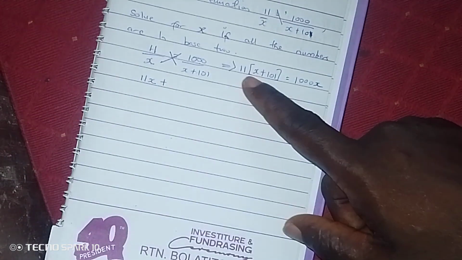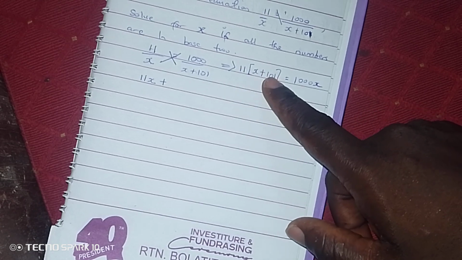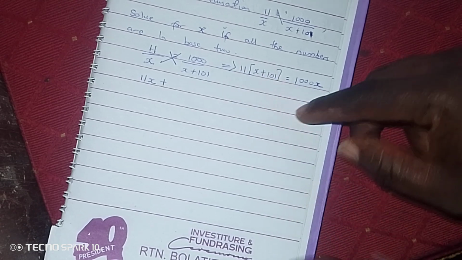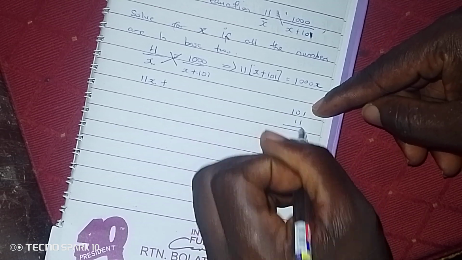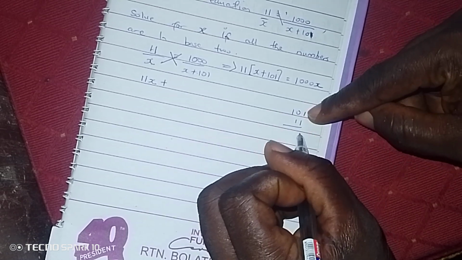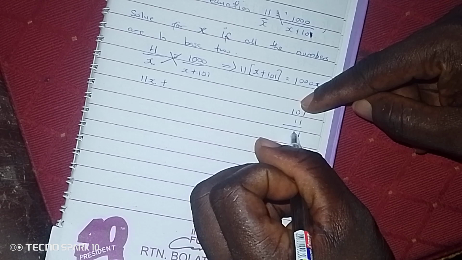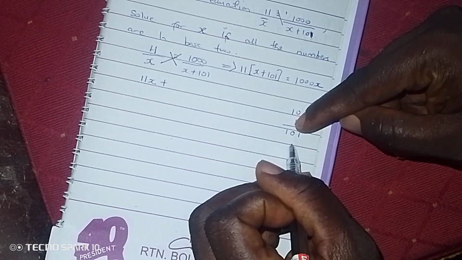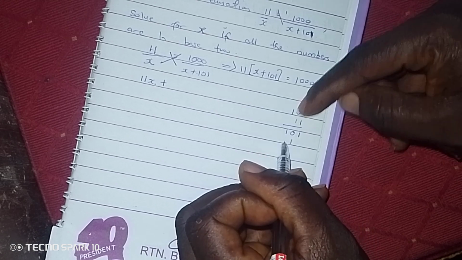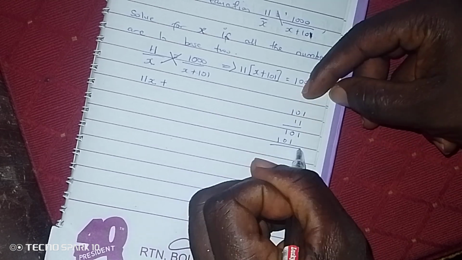plus, to multiply 11 times 101, we use the base 2 system. 101 times 11: 1 times 1 is 1, then 1 times 1 and 1 times 0, 0, then 1 times 11 again. Base 2 numbers.